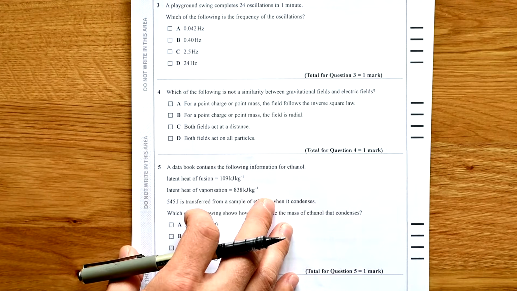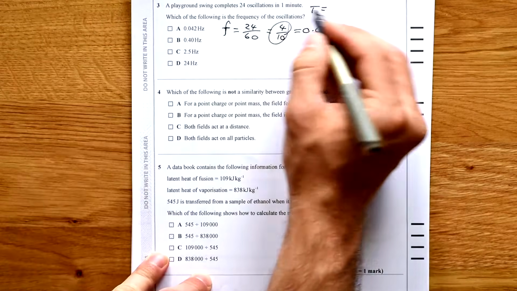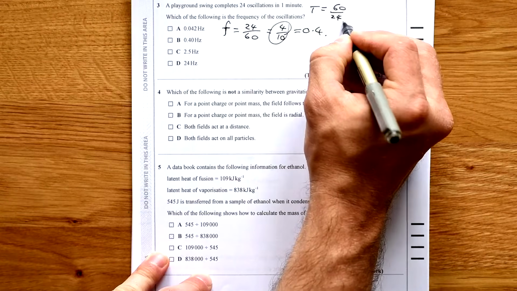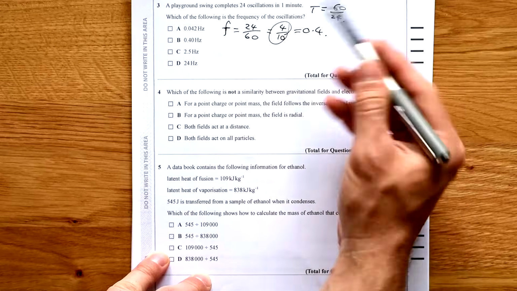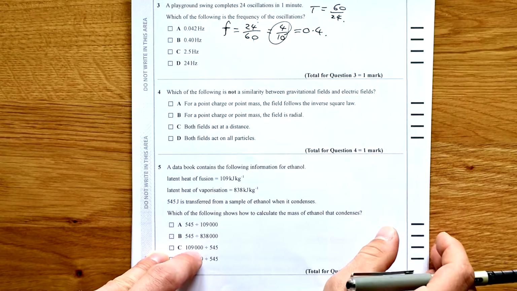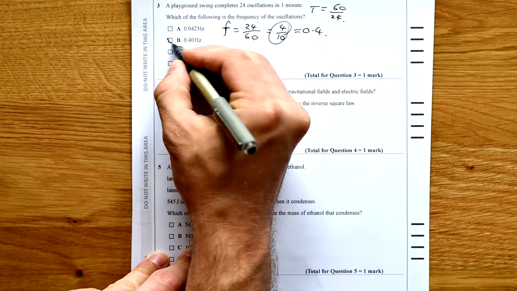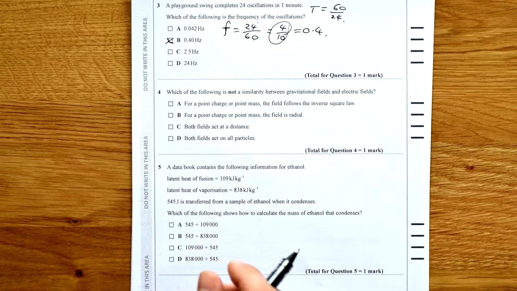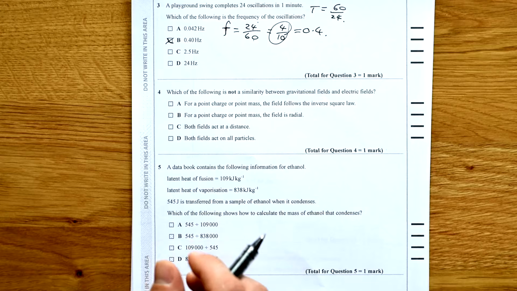Question 3. A playground swing completes 24 oscillations in 1 minute. Which of the following is the frequency of the oscillations? Time period is going to be 60 seconds divided by the 24 oscillations. Frequency is the reciprocal of that, so we can just flip it on its head. 24 over 60, that gives us 0.4. It's B.